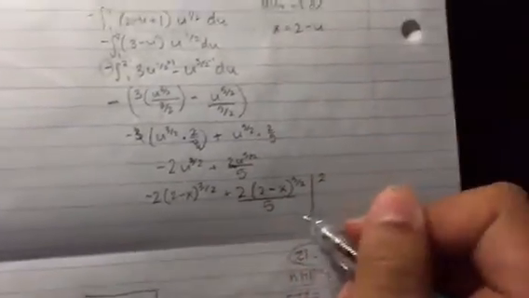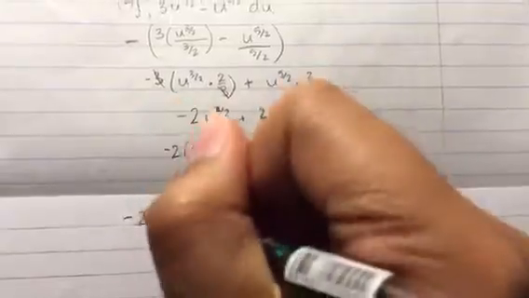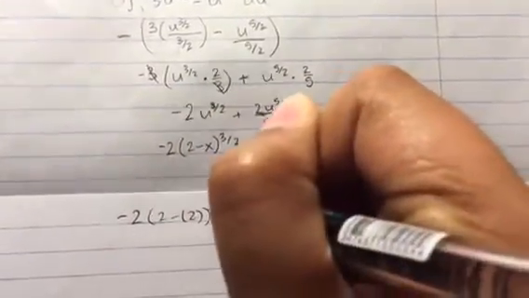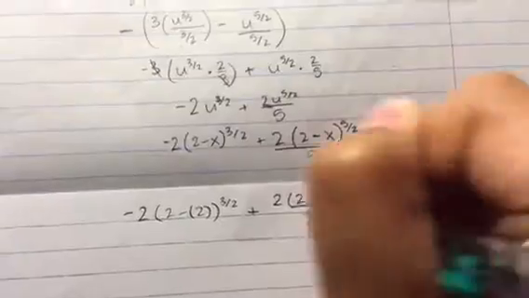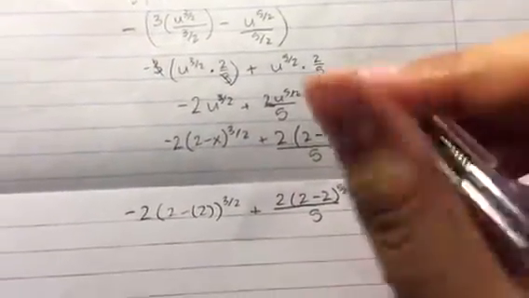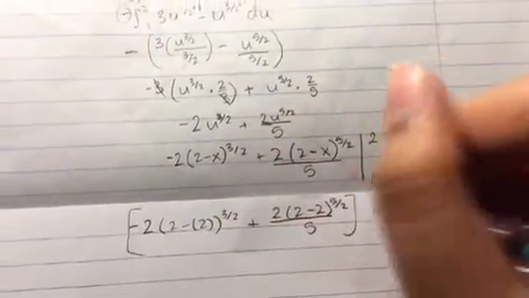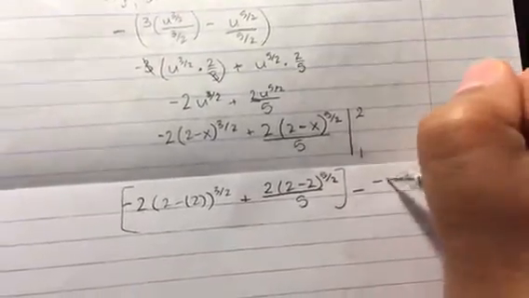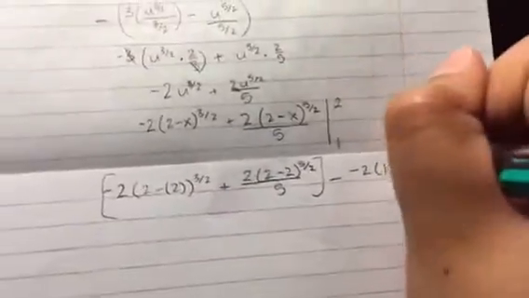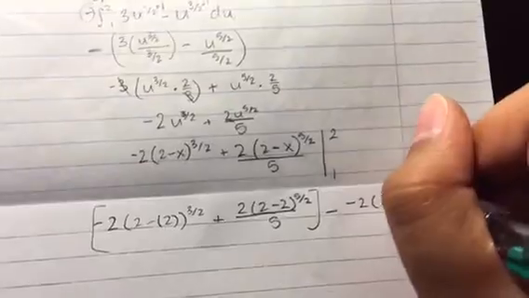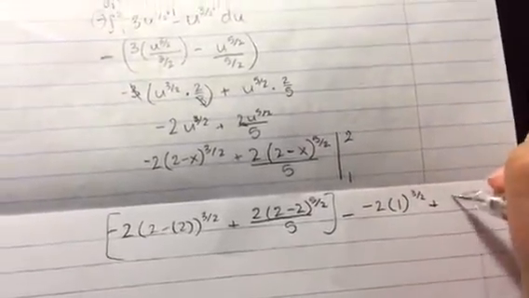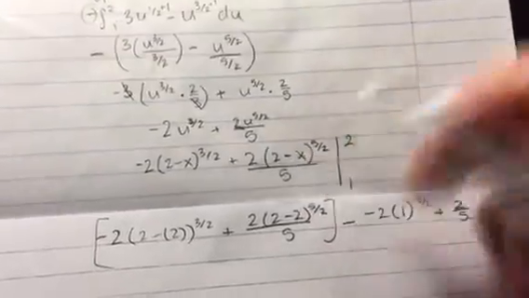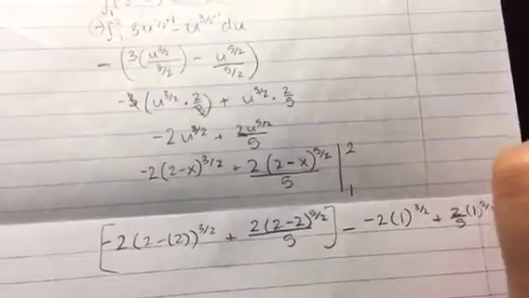And then we'll just start plugging in. So we get negative 2, first we'll plug in the 2: 2 minus 2 to the 3/2 power plus 2 minus 2 all over 5, to the 5/2 power, and then this is all subtracted by plugging in 1, which gives us negative 2, then 2 minus 1, which is just 1, to the 3/2 power plus 2 over 5, this is 2 minus 1, which is just 1, to the 5/2 power.